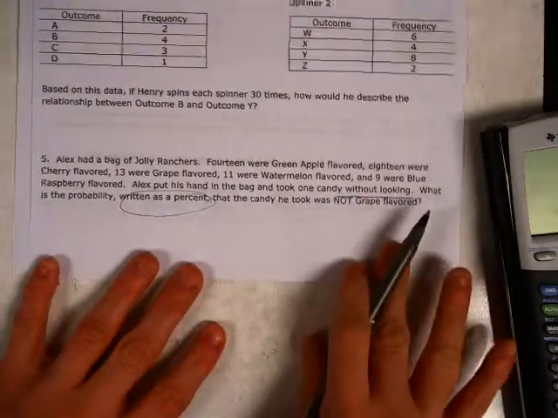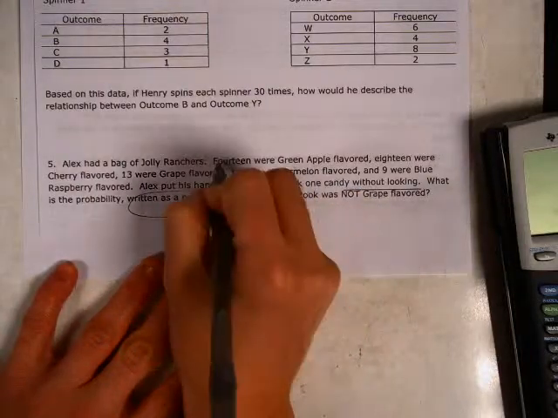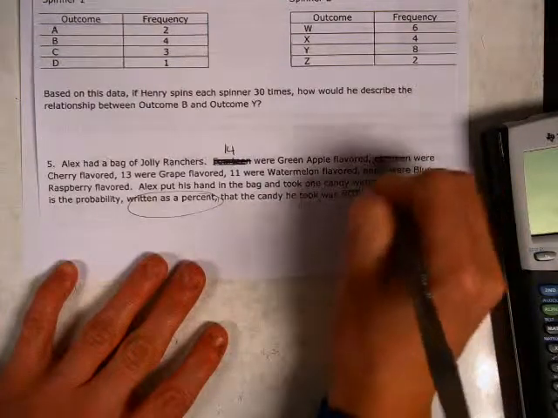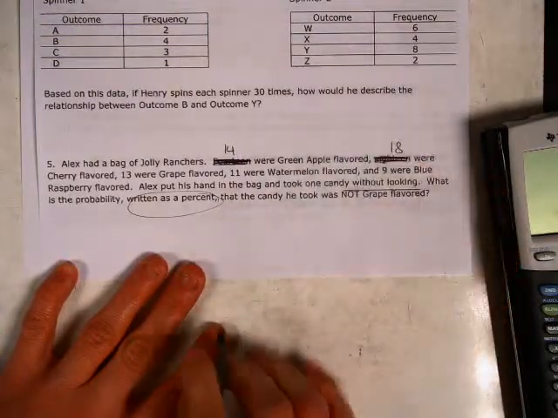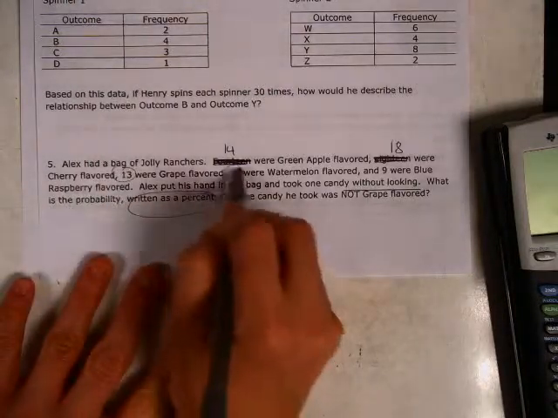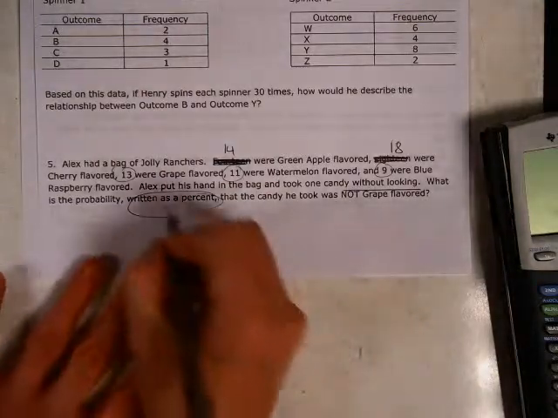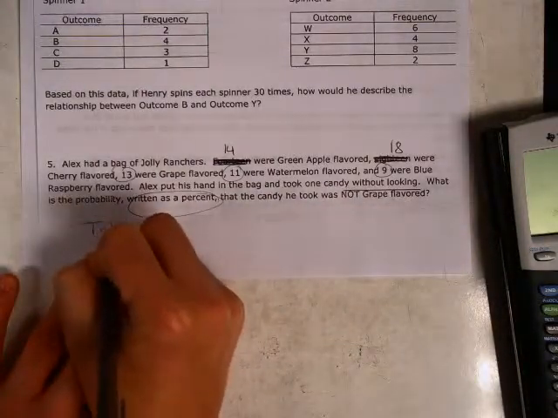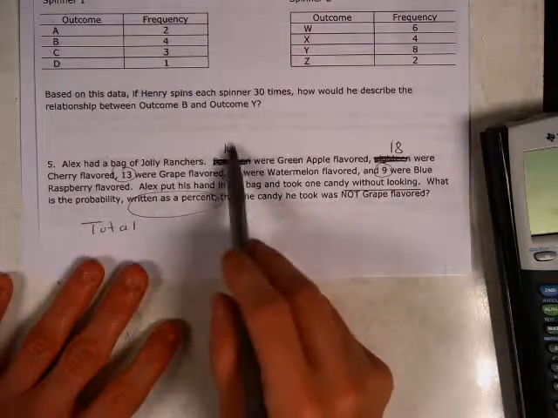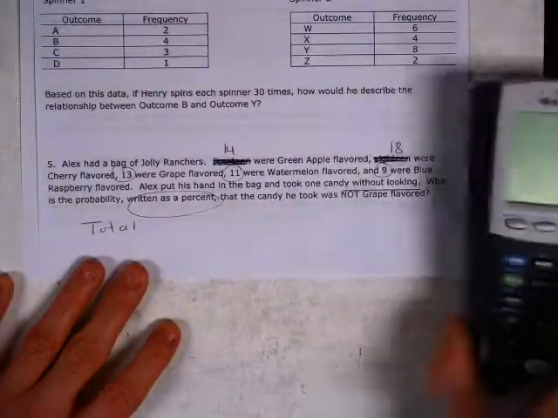Okay, first of all, I hate when they write numbers out in word form. So mark this out and write 14 above it. Mark this one out and put the number that it is, 18. 13 is already there, 11 is already there, 9 is already there. So we have to always find the total. So that is the reason I wanted to do this, because you might have skipped over them if you hadn't seen the numbers. So we would have to add up all that there was.